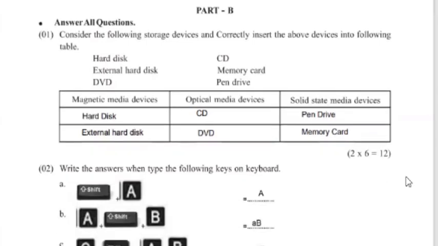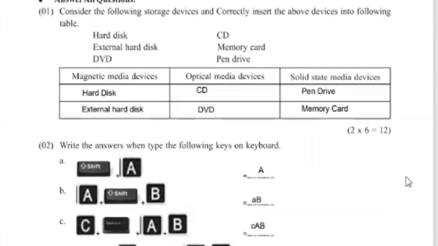Number 1 question. Consider the following storage devices and correctly insert the above devices into the following table. Magnetic media devices should contain hard disk and external hard disk only, and cannot be others. Optical media devices should contain CD and DVD. Solid state media devices should contain pen drive and memory card. You should write the 6 answers. For each correct answer, you earn 2 marks. So out of 12, you can write down your mark.